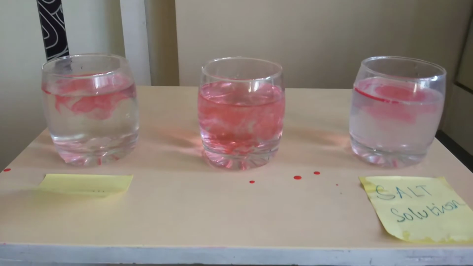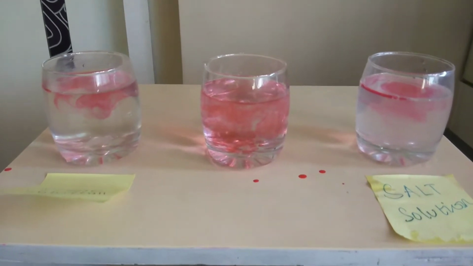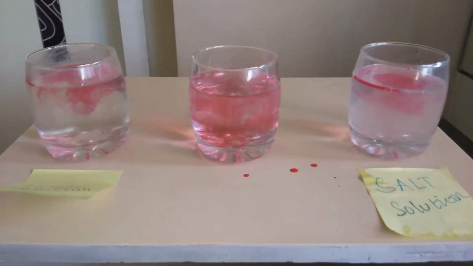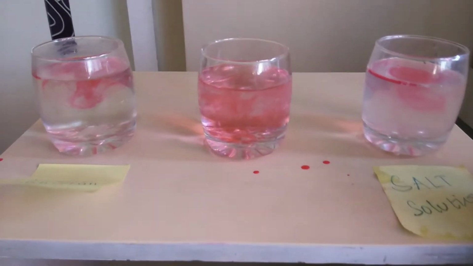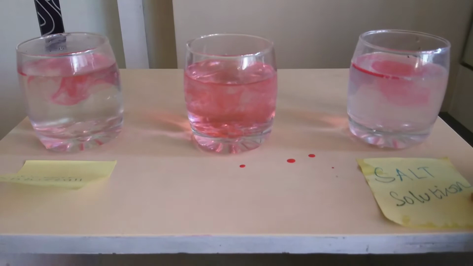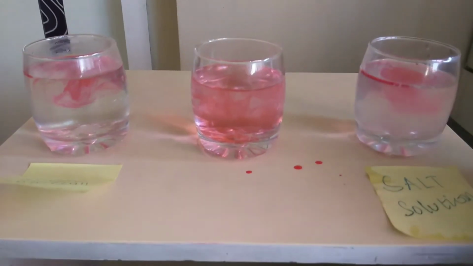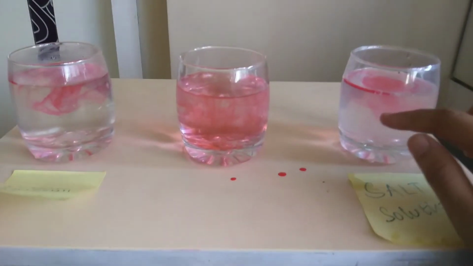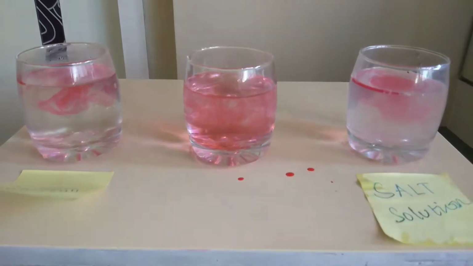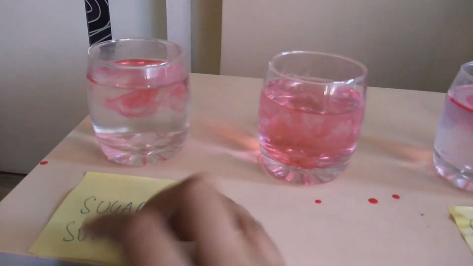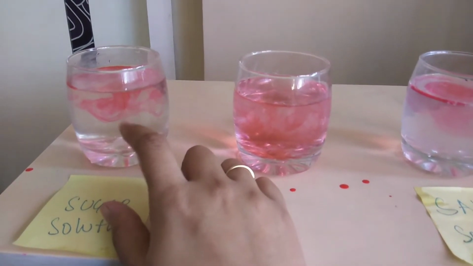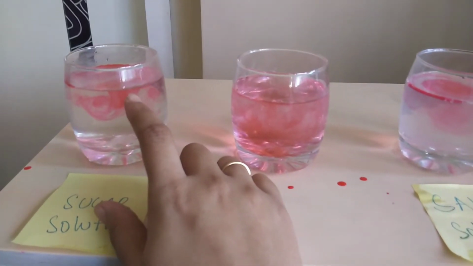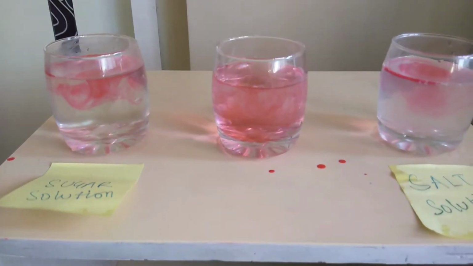We can see that in the glass where there is only water, the diffusion has taken place completely. Whereas in the glass which contains salt solution, the food color just remains above, leaving a slightly tinged pinkish shade below. In the sugar solution, we can see that the food color begins to go down, but then it again settles upwards. Now why is this happening?